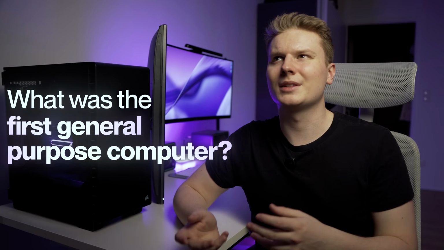What was the first general-purpose computer? Nowadays, when somebody says computer, you immediately think of a PC like this one or a laptop. But if we were to trace their family tree back to the very first ancestor, who would be sitting at the top?